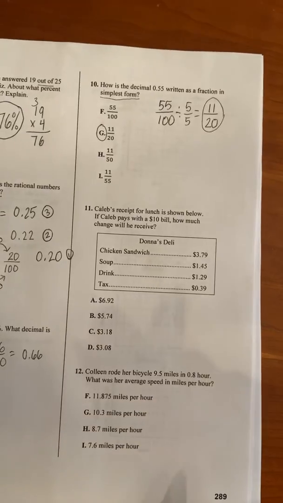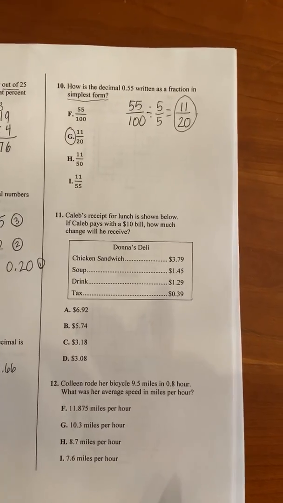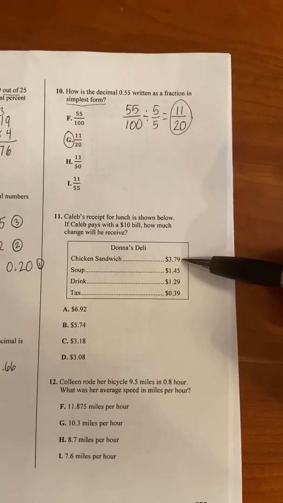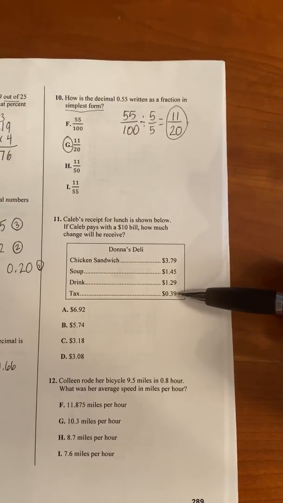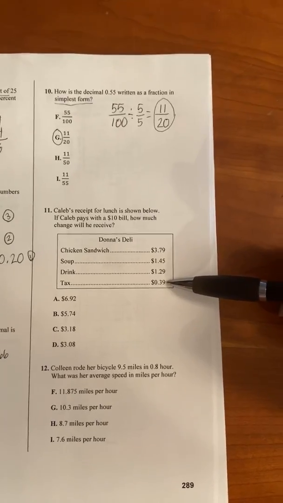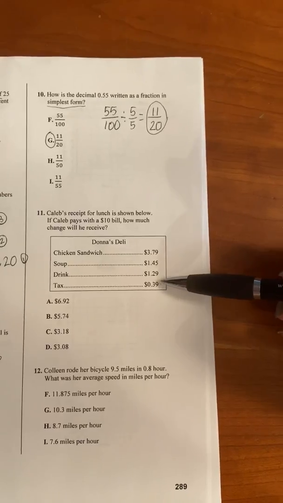For number 11, Caleb's receipt for lunch is shown below. If Caleb pays with a $10 bill, how much change will he receive? And so it's showing you he bought a chicken sandwich, he bought soup, he bought a drink, and then he paid tax. This question is really checking to see, first of all, can you follow a two-step direction? And also, can you work with decimals?